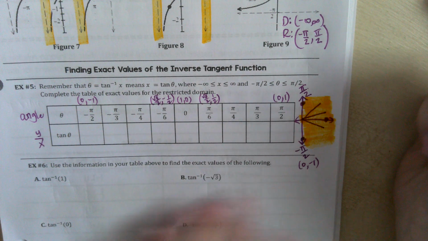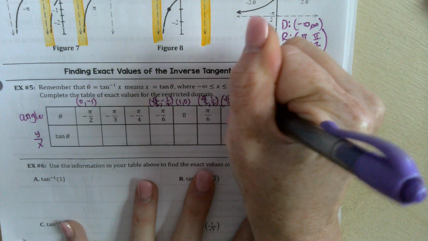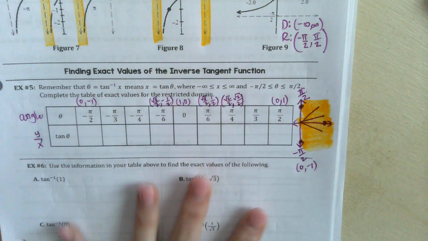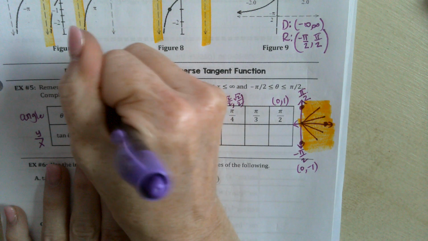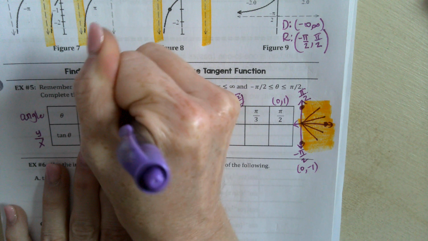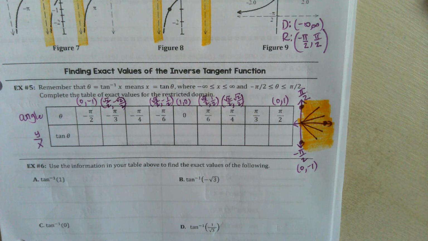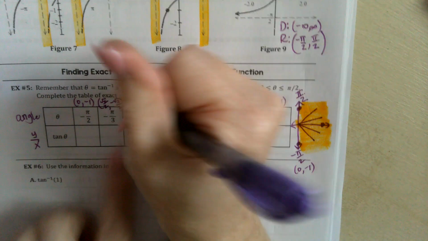Positive pi over 4 is root 2 over 2, root 2 over 2. And negative pi over 4, positive root 2 over 2, negative root 2 over 2. Whoa, what did I do? I put it in the wrong spot.